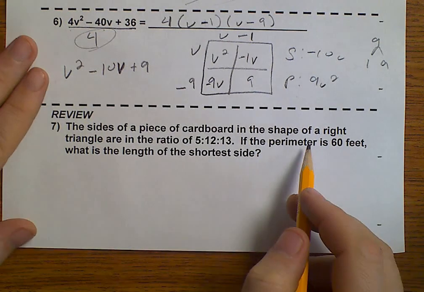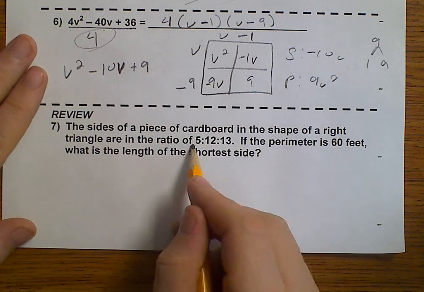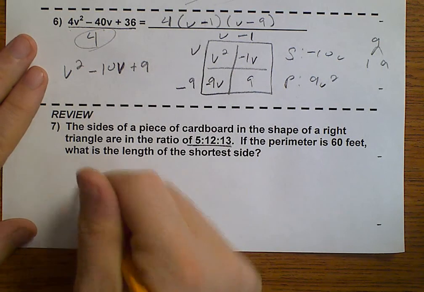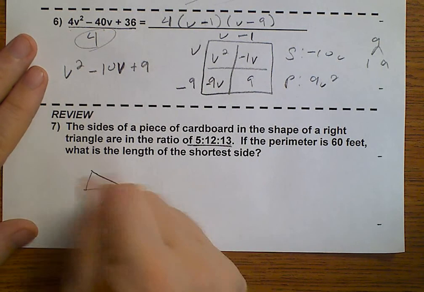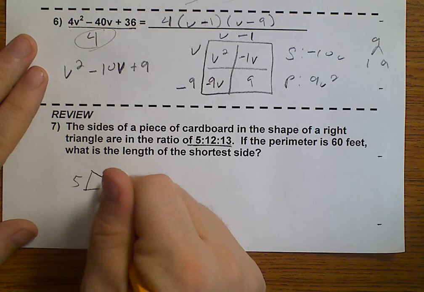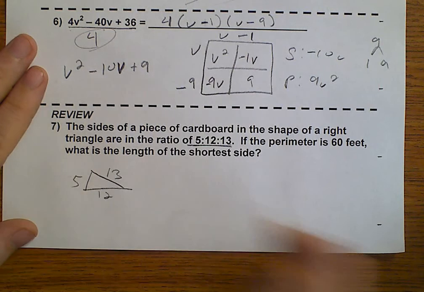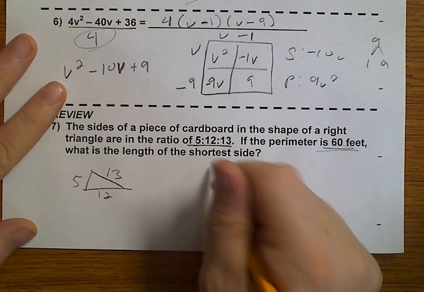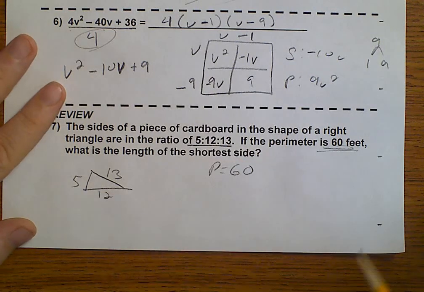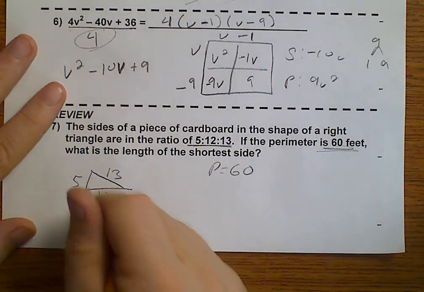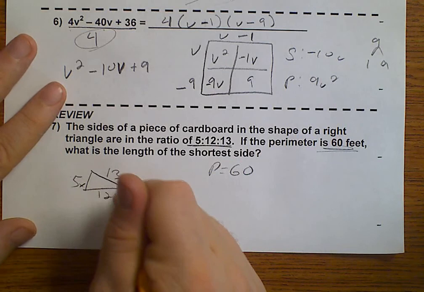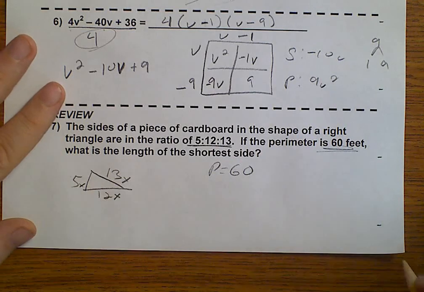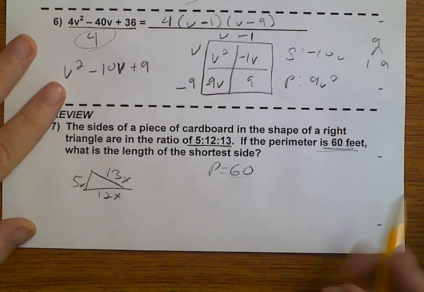So here we have a triangle and the sides and the ratio of 5, 12, and 13. So 5, 12, and 13. But the perimeter is 60 feet. So these are not actually 5, 12, and 13. They're 5x, 12x, and 13x. And the perimeter is 60.